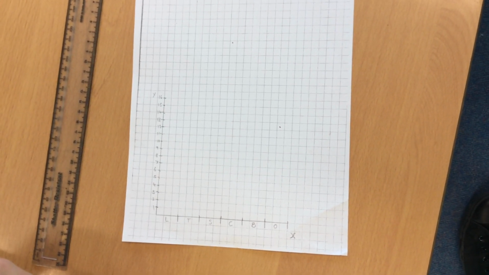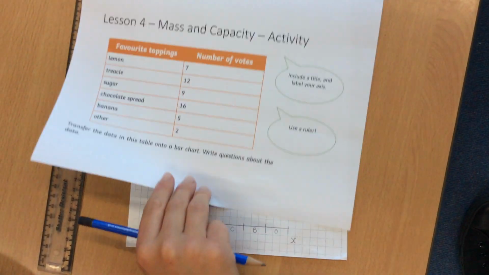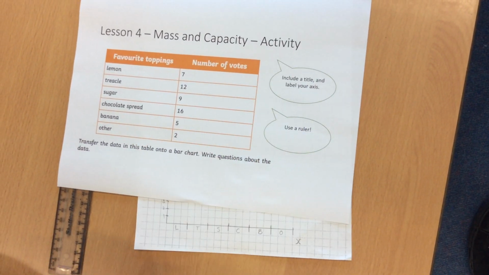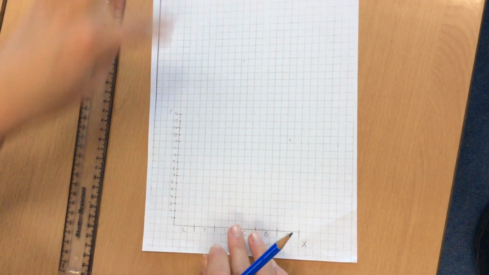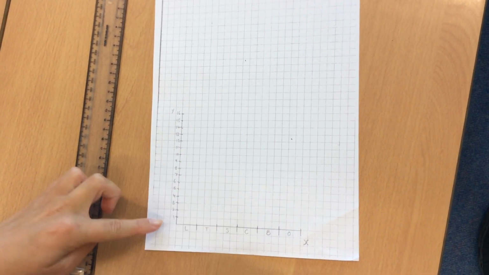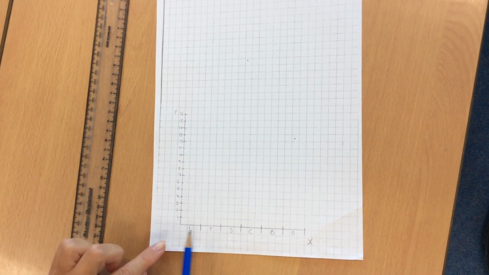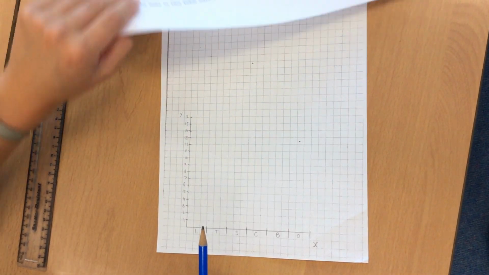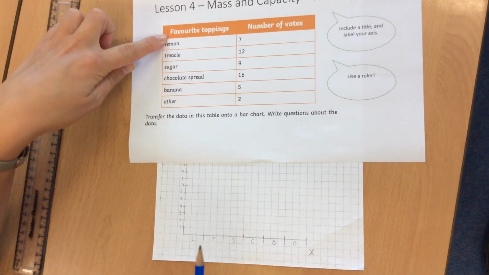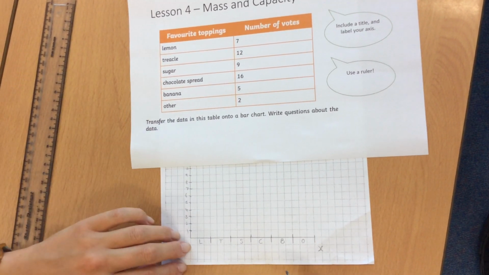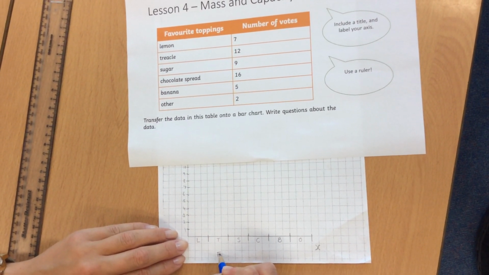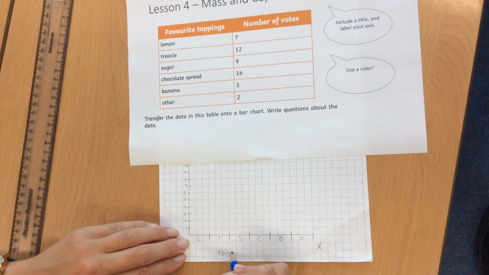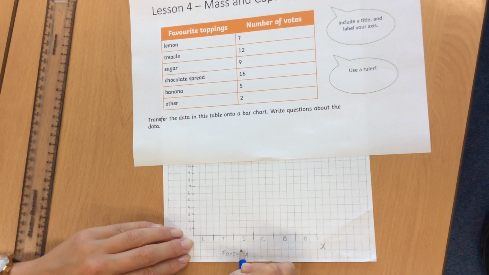I now need to make sure that I've done this other bit on here which says to include a title and label your axes. So the axes are these bits to help us organise the information. So what is this bit along the bottom telling us? Now what does it say on this bit of information here? It says favourite topping. So I will need to write down here what this bit of information is, and it is our favourite toppings.